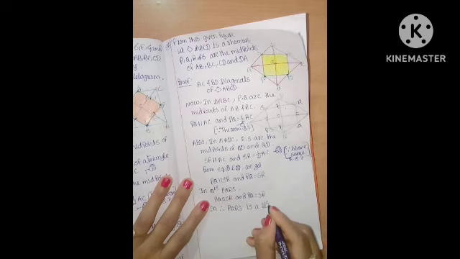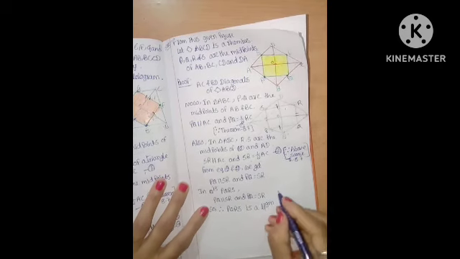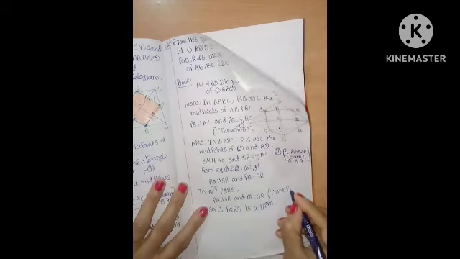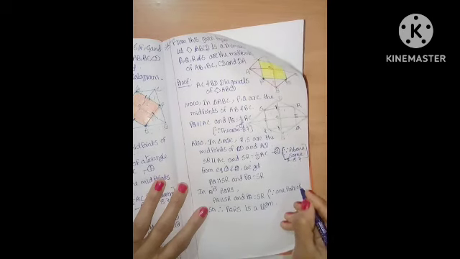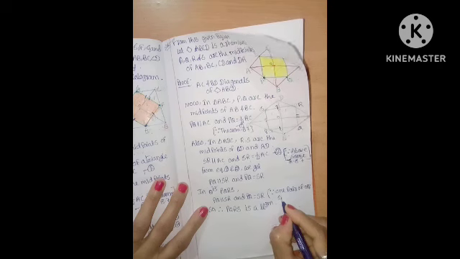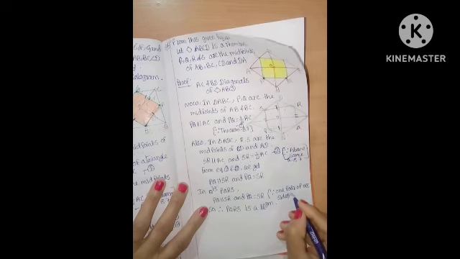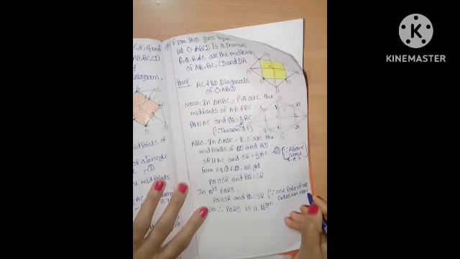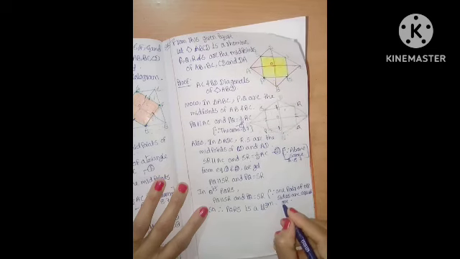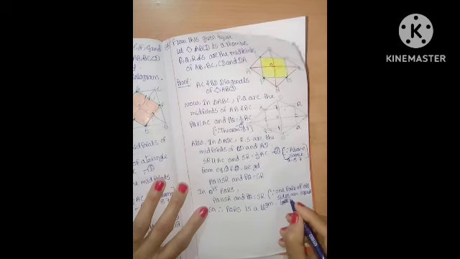Is it a parallelogram? Yes, since one pair of opposite sides are equal and parallel.